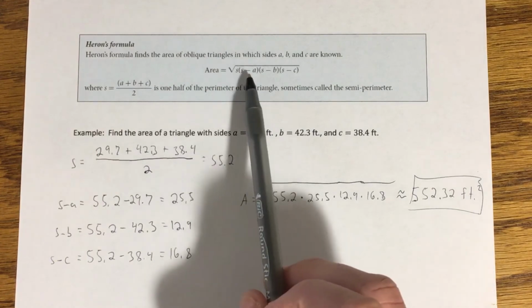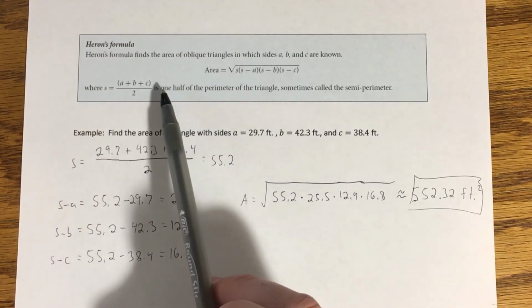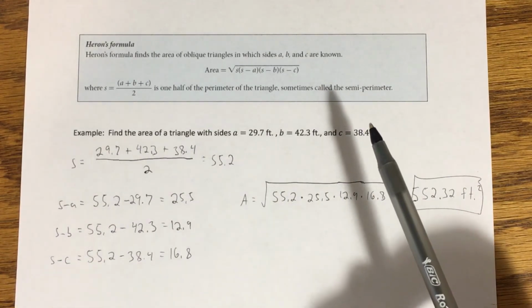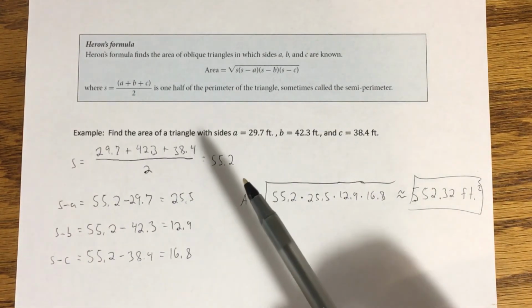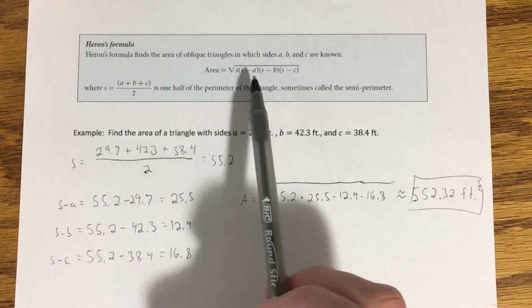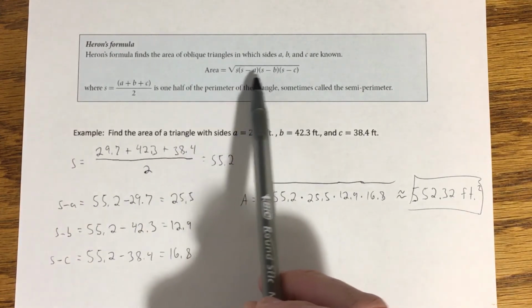Here we're assuming that we have a triangle and it's an SSS triangle, meaning we know the three side lengths of the triangle, but we don't know any of the angles. It turns out that we can find the area of that triangle knowing only those three sides, and Heron's formula is the key to doing this.